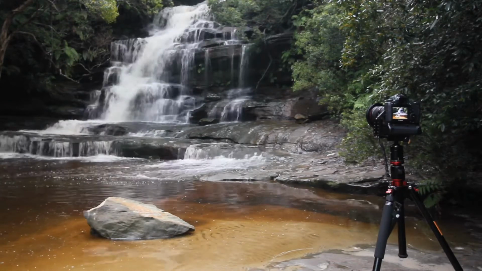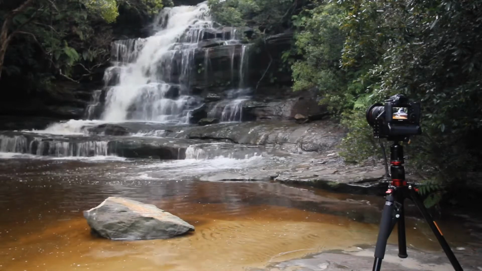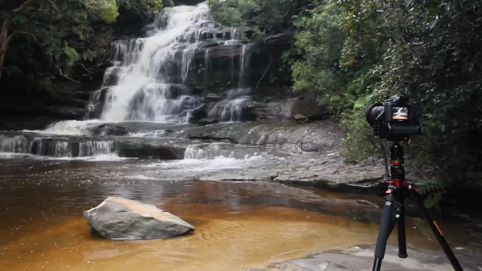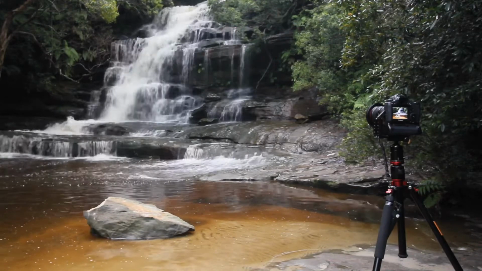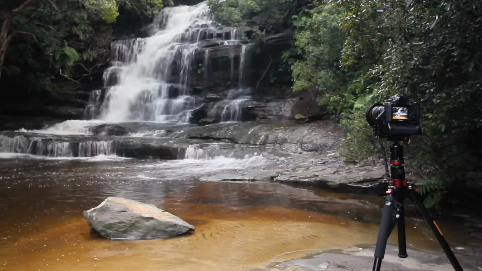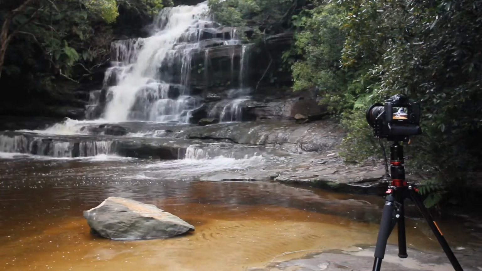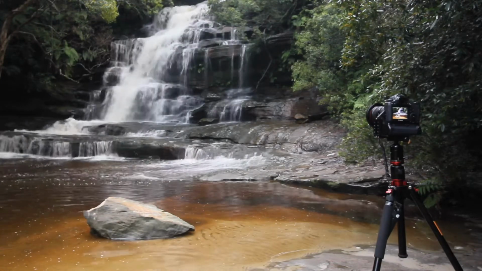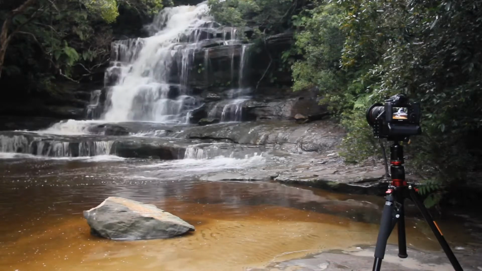So I'll take the shot now, and I'll let you know what settings I'm using. I'm letting the light dictate what settings I actually need here. I'm not going to force anything as yet. I'm not going to introduce any filtration at this stage, but I will probably put a polarizer on and maybe a 4-stop ND filter. But we'll see how we go as the morning progresses.